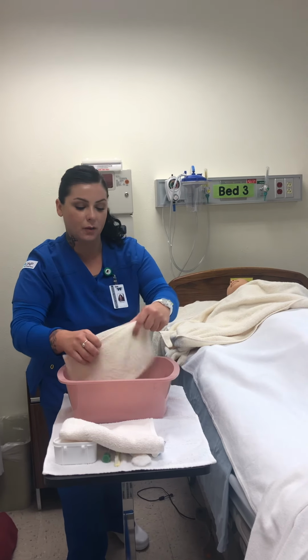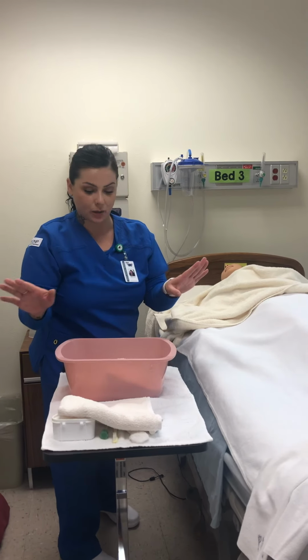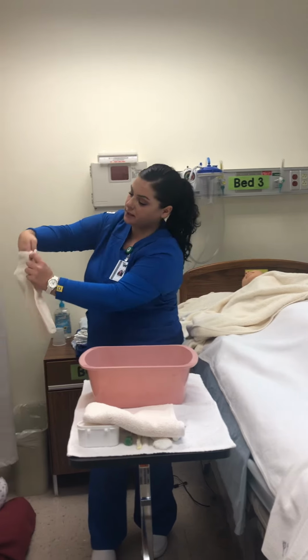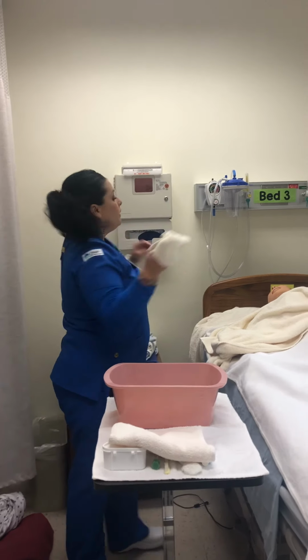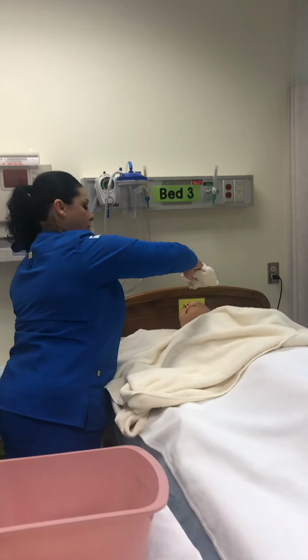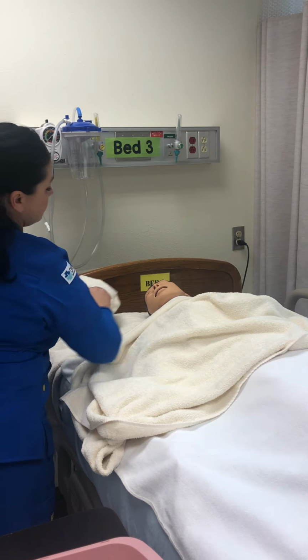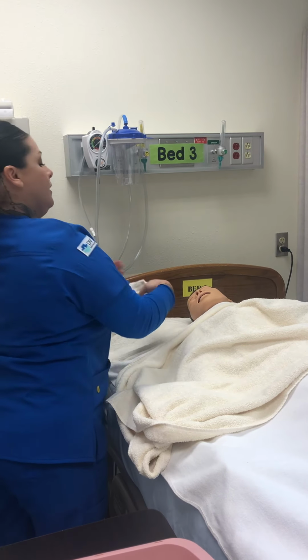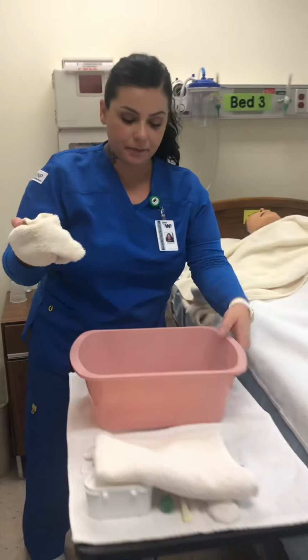We have not put soap in our water yet. I put the water in and I checked it with my inner wrist to make sure it wasn't too warm. And it's perfect, so we're going to form a mitt. And start with the eyes. So we're going to go from the inner canthus to the outer canthus. And then same thing, using a different part of the washcloth, inner canthus to outer canthus. You want to use a different part of the washcloth so that you do not spread bacteria.